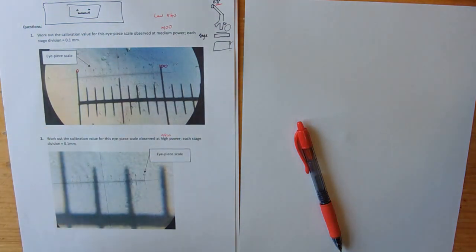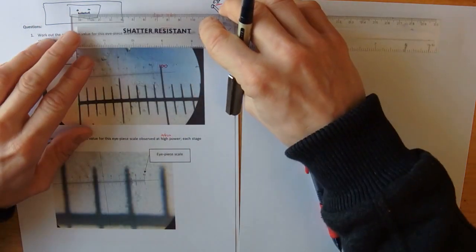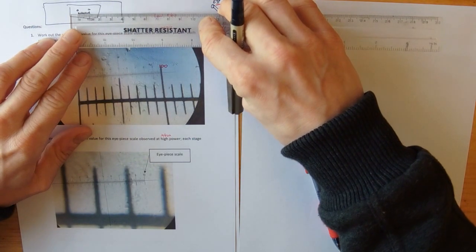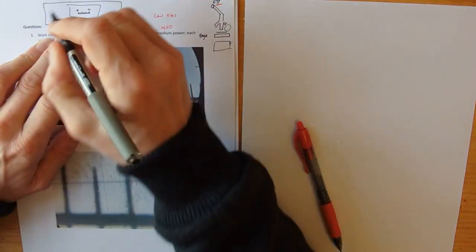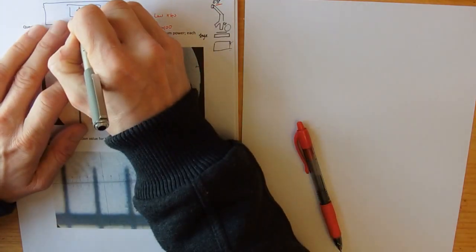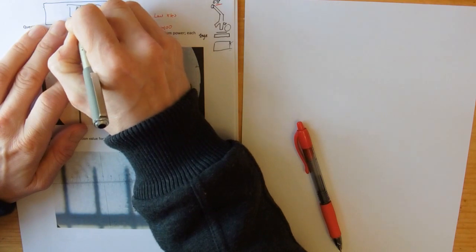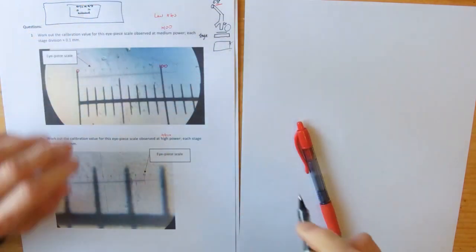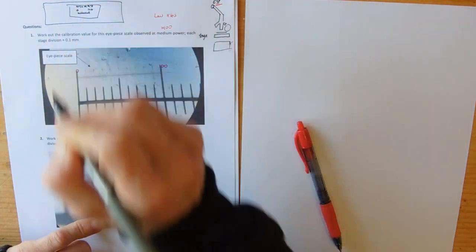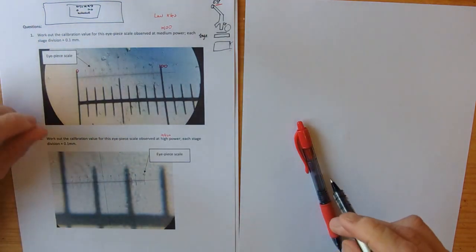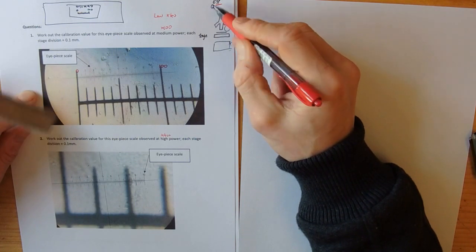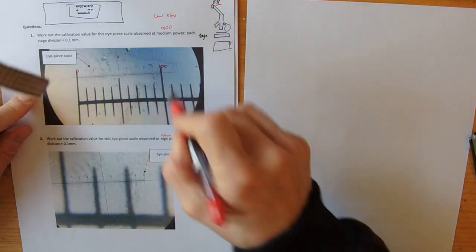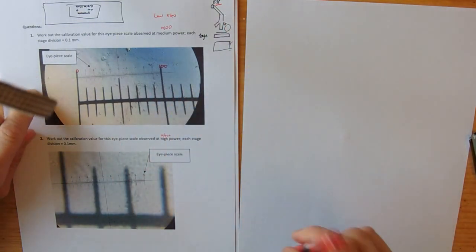When you measure this, my drawing's not brilliant, but it's 1 centimetre long, this scale, and so it's 10 millimetres. So this whole thing is 10 millimetres long. And we use this as a 0 to 100 scale as well. So we just need to calibrate this microscope so that we can chuck the stage away and just use the eyepiece scale to actually work out the size of objects.